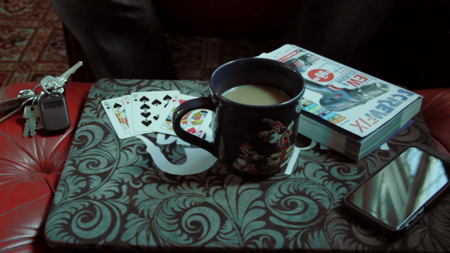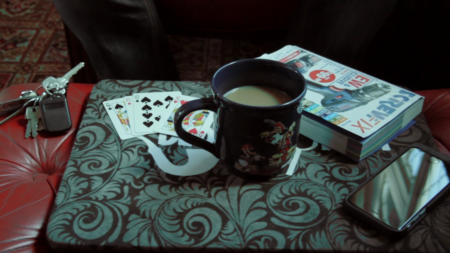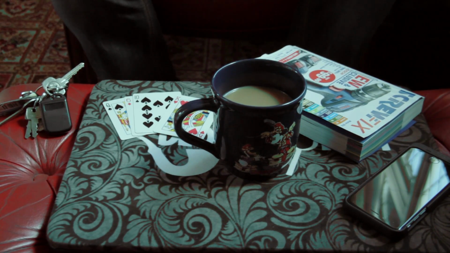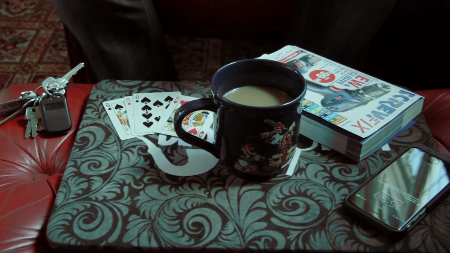Now you would look at the cup and obviously the colour of the cup's changed, but has the drink itself changed any? What about the catalogue? What's different? And the playing cards, the keys? What's missing? Okay, those are the details we're looking for.